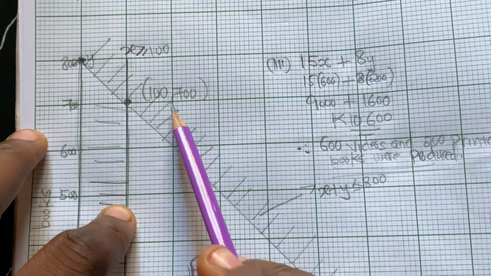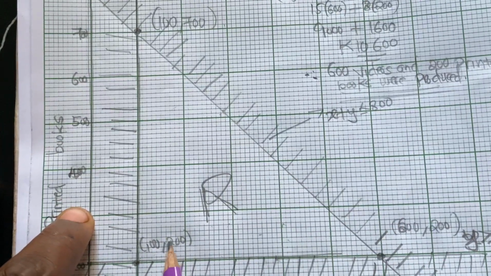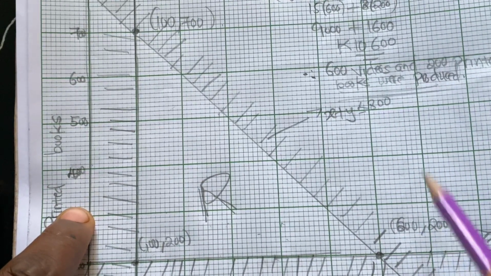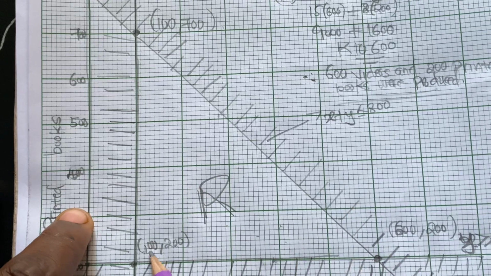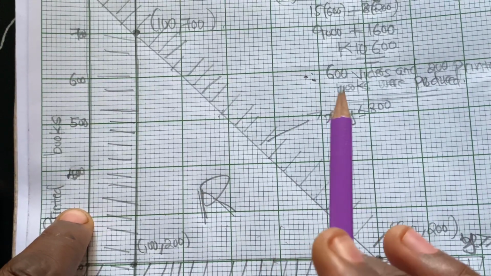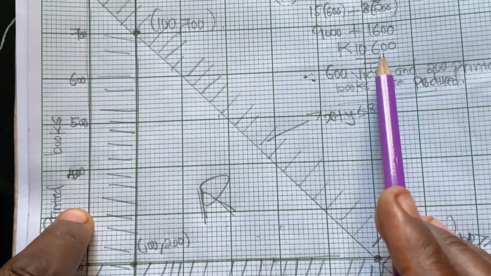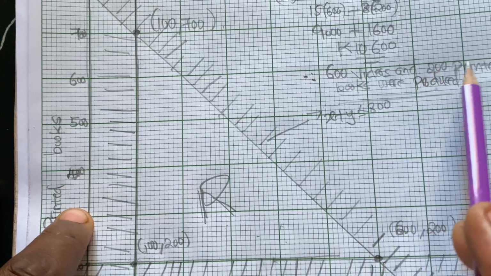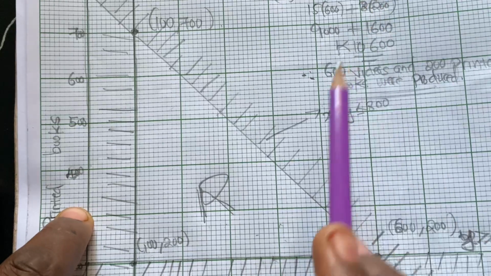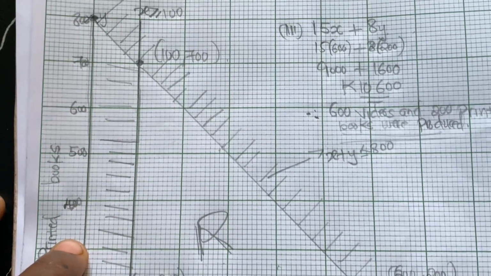So you try these two coordinates, you replace on x and y. You also try these two coordinates, which is this and that, you replace on this and that. You also try this and that, you replace on this and that. So whichever of the three amongst the coordinates gives you the highest value is where the maximum profit lies, which is 10,600. But that's not our answer. So I'm going to say 600 videos and 200 printed books, because 600 represents X and 200 represents Y. So 600 videos and 200 printed books were printed. Having done that, it means we are done.